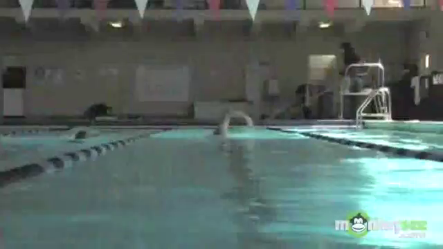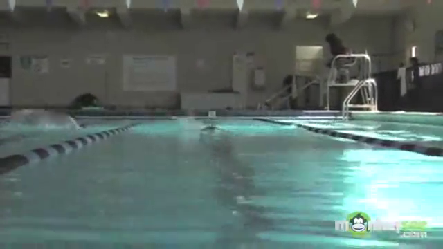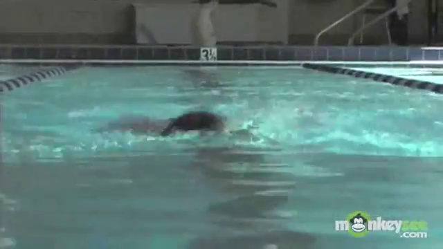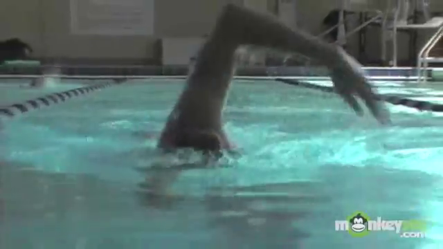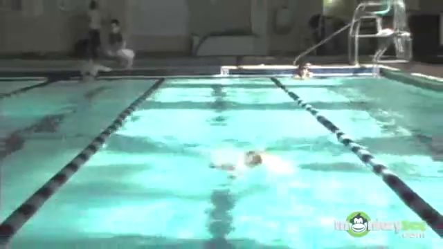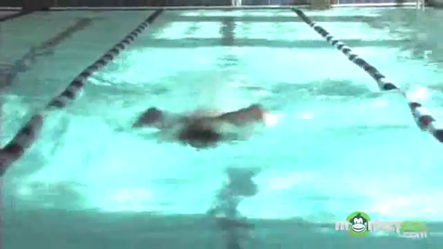And while one arm is in the pull phase, the other is in the catch phase, and so you get into a freestyle rhythm. Catch, pull, catch, pull, catch, pull. So the third part to every stroke is called the recovery, and it's what you're looking at here. And it's basically the arm setting itself up to begin the catch and pull phase. In all four strokes, the recovery happens outside of the water, except for breaststroke, which happens in the water.